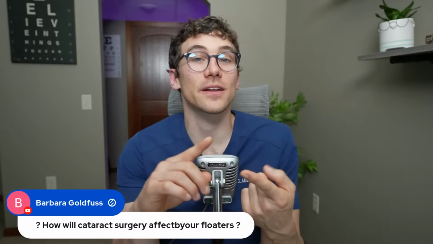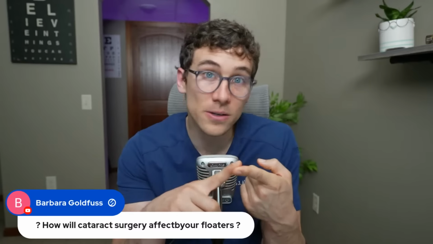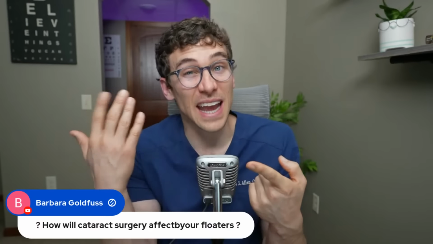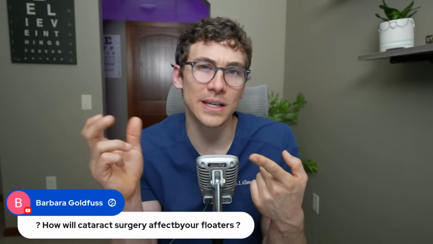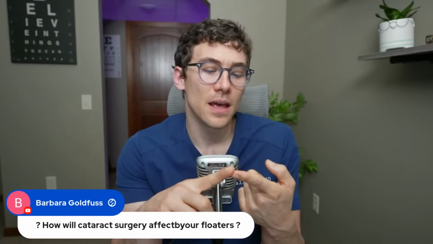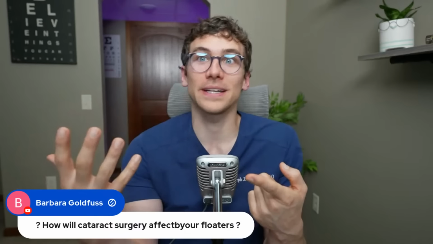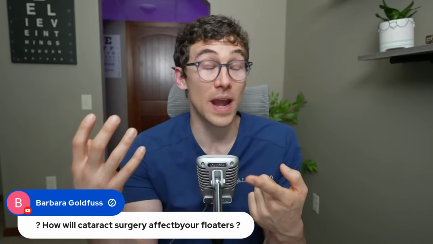In general, after cataract surgery, most people do notice that things seem brighter, less dim, because the cataract was kind of acting like a built-in sunglasses lens. Everything gets cloudy, a little bit faded. And so when we remove that lens, everybody can see better. Everything's way, way brighter.